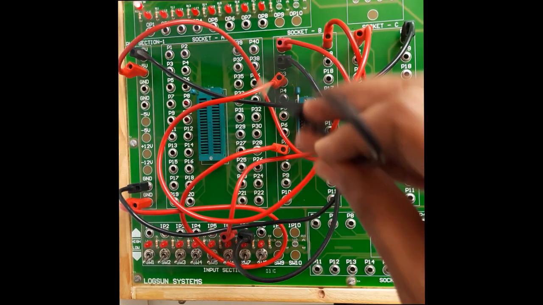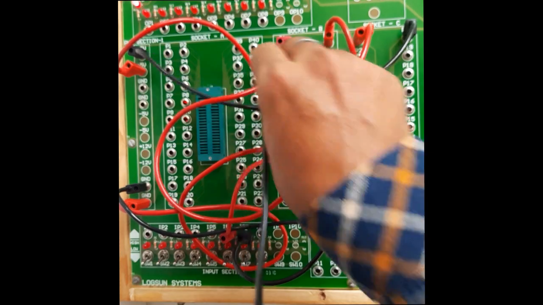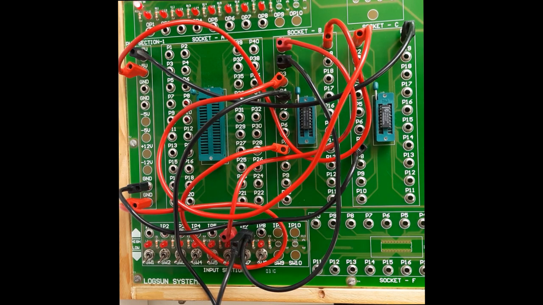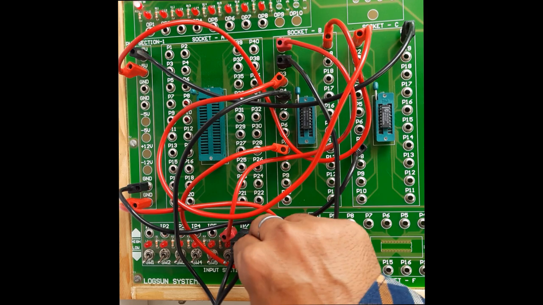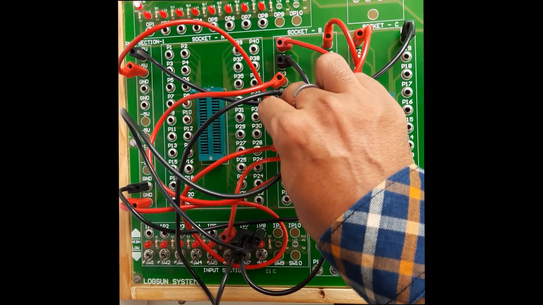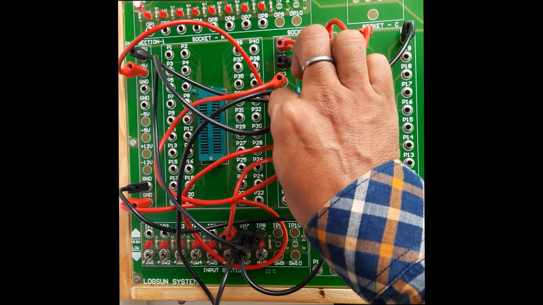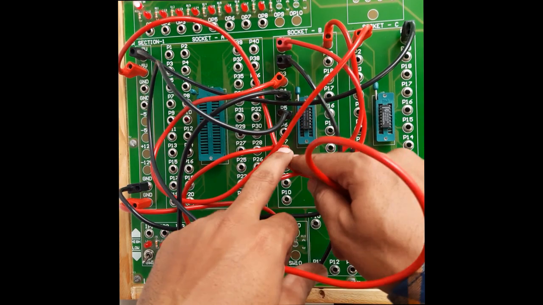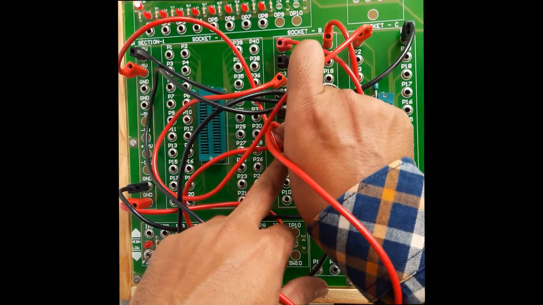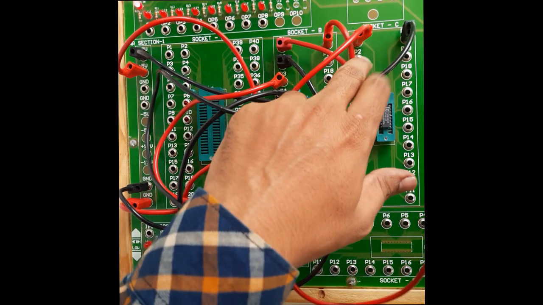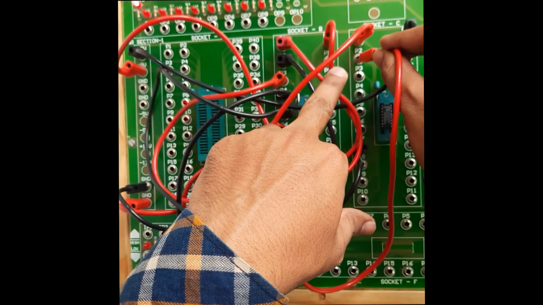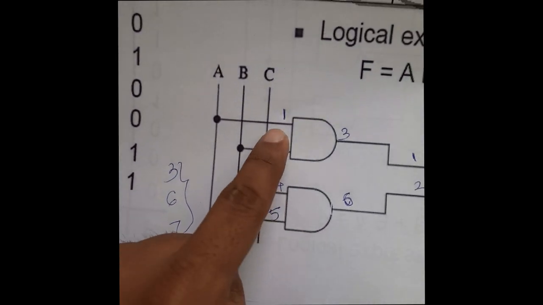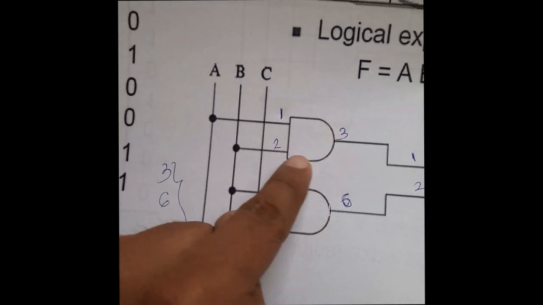So the fourth pin of the AND gate should be B. We already considered B, so you can use multiple connections, no problem. Then the fifth pin is your C, so I am considering C here at the fifth pin. Now the sixth pin is your output, and we are connecting this output pin to pin number 2 of the OR gate. So the AND gate connections are over, because we required only 2 AND gates, so we already implemented these.